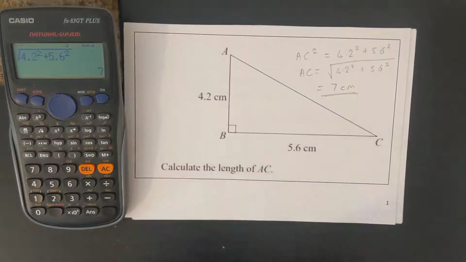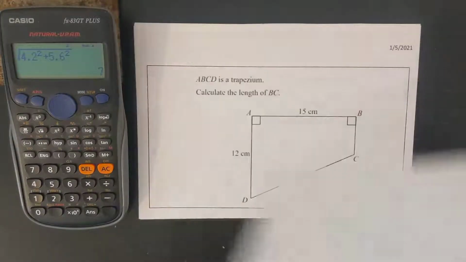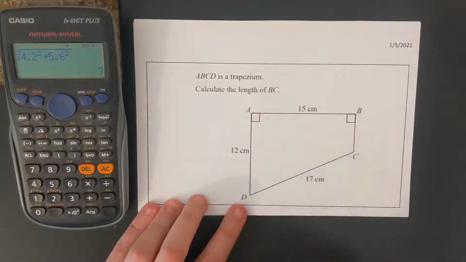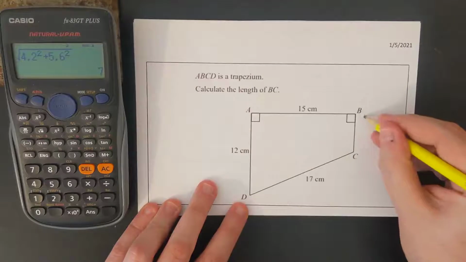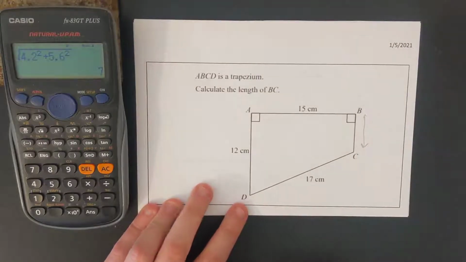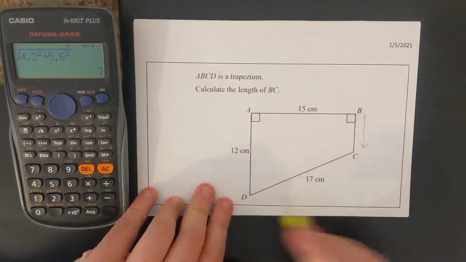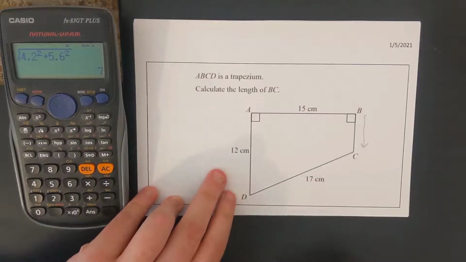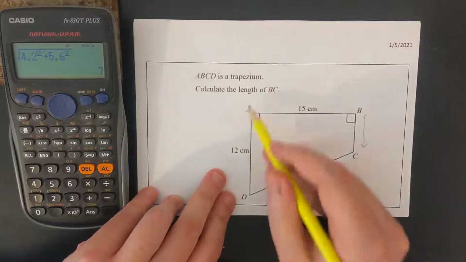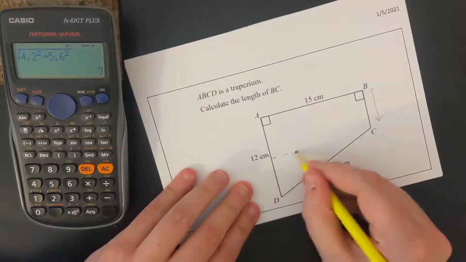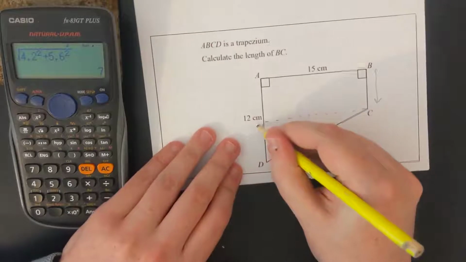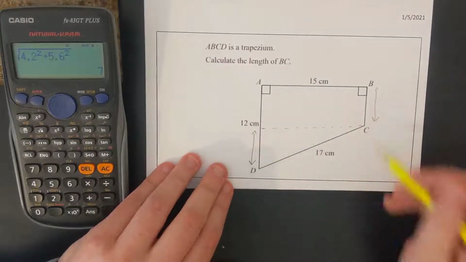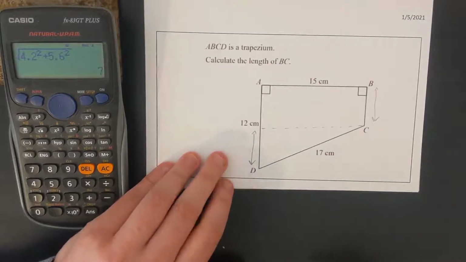Now, of course, we can be asked to apply this to more complex problems, such as here. ABCD is a trapezium. Calculate the length of BC. So we're trying to find this length here. I look at this shape and ask myself, how am I going to find BC? The easiest way, it seems to me, is that I know length AD. So if I can work out what this length here is and subtract it from 12, I can work out BC.